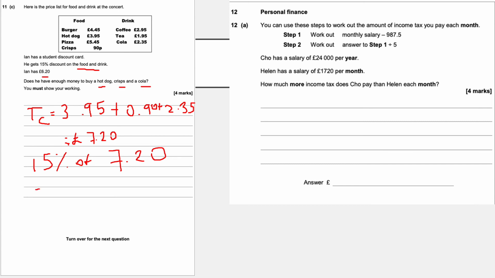Now, one way to do this, I can input it as 0.15 times £7.20, and that gives me £1.08. So taking that away from it, £7.20 subtract £1.08 gives us an answer of £6.12. Okay, which is less than £6.20. So therefore, Ian does have enough money. So Ian does have enough.